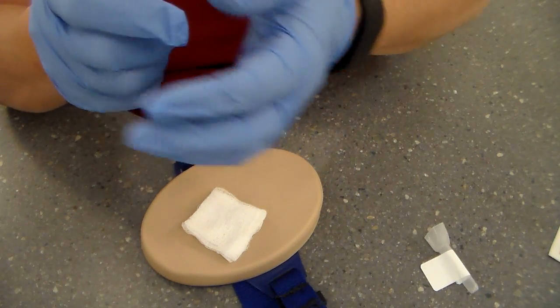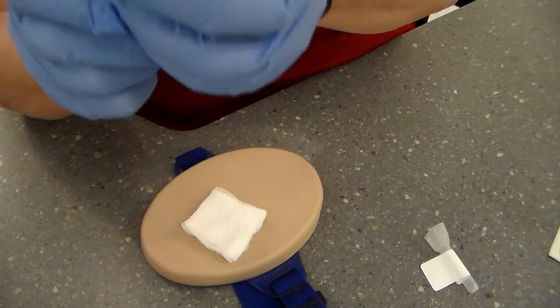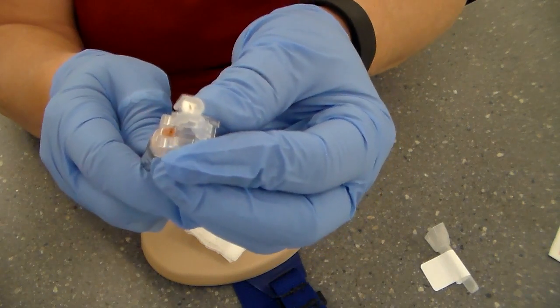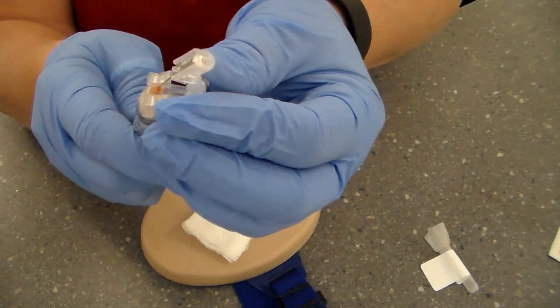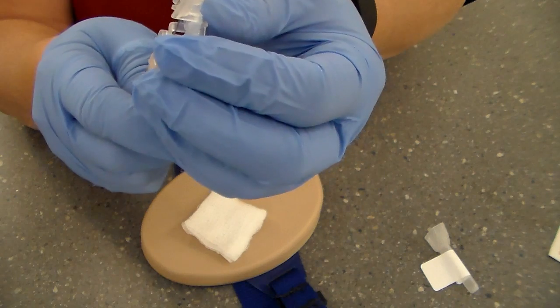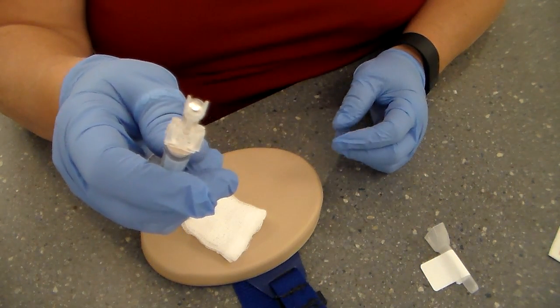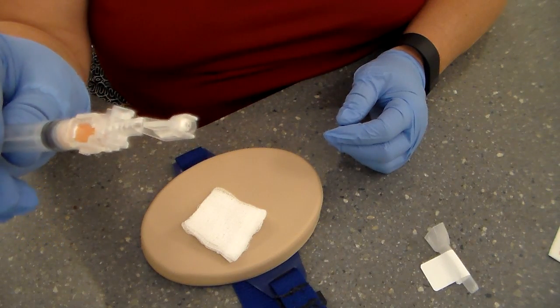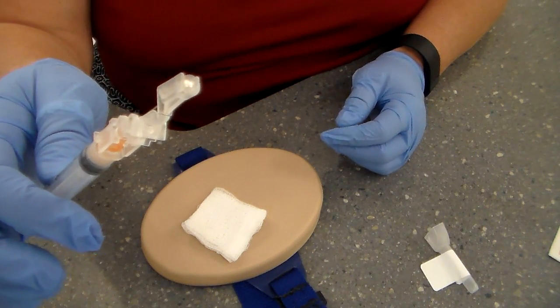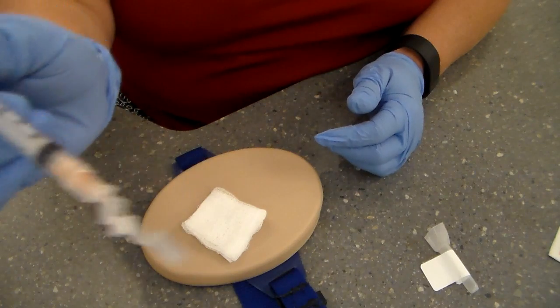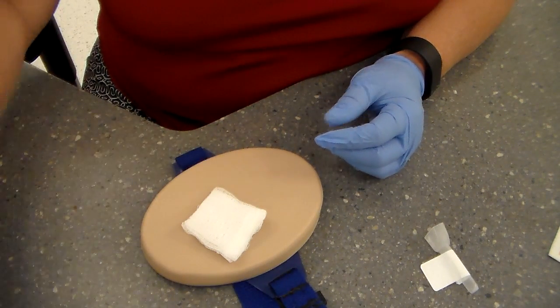This one is a simple snap-on. See, now I cannot re-expose that needle. No matter how hard I try, there's a safety mechanism in there that won't let me expose that needle. So that's now a safe needle, but still it's going in the sharps container.